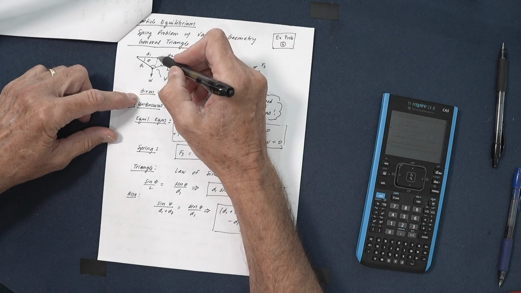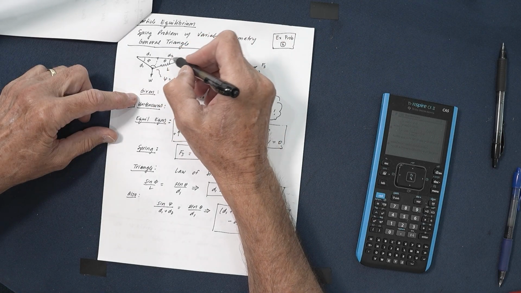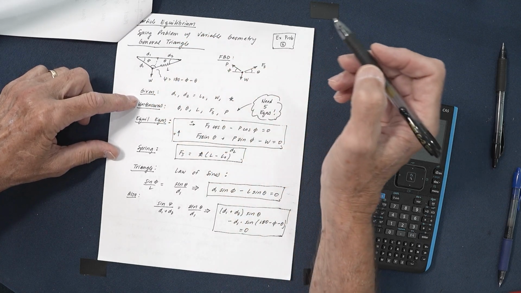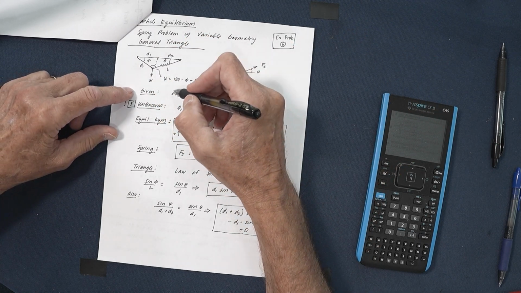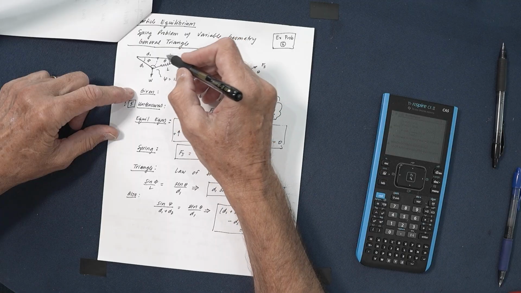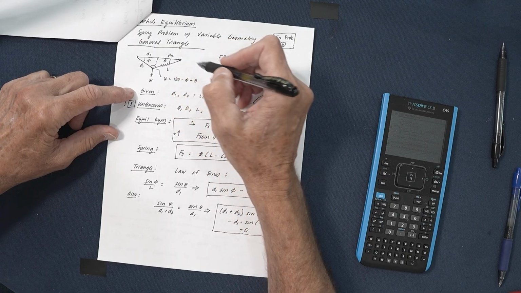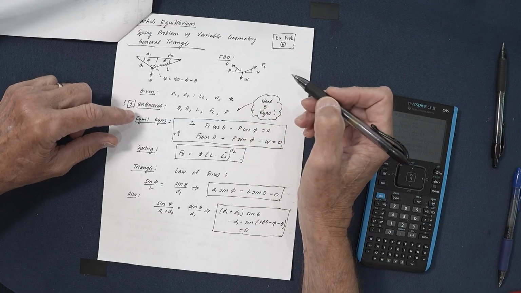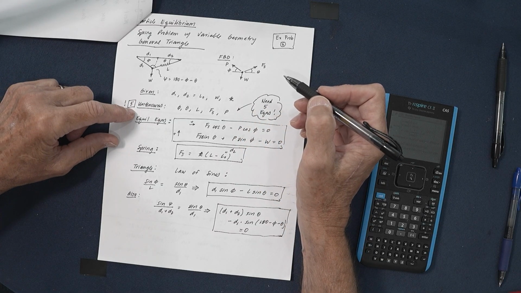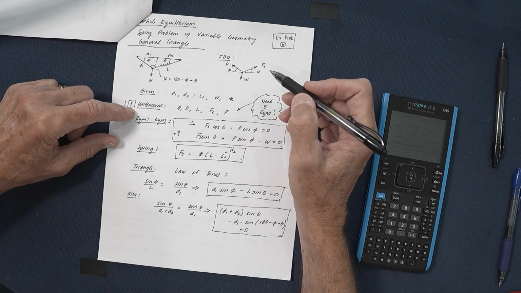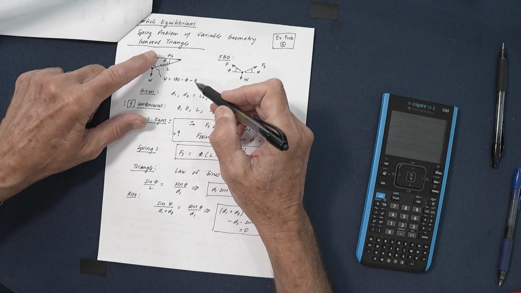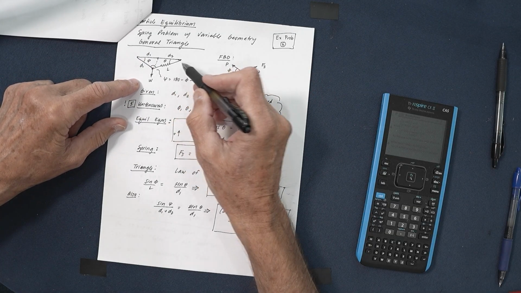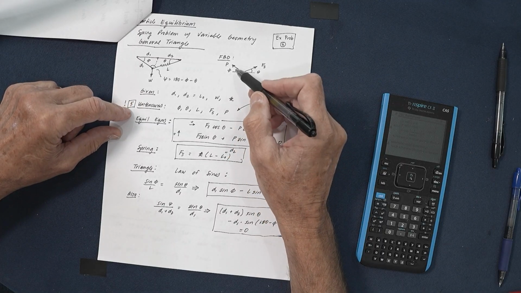And my unstretched length of my spring is D2. And of course, this D1 stays constant. My known values are D1, D2, which is the unstretched length, the weight that I apply, and the spring constant. I've got 5 unknowns. I've got theta, phi, L, Fs, and P.